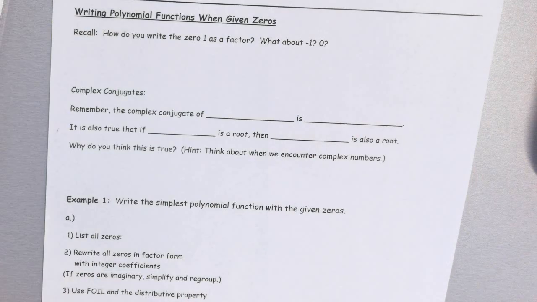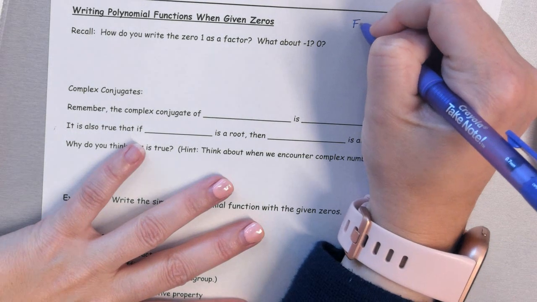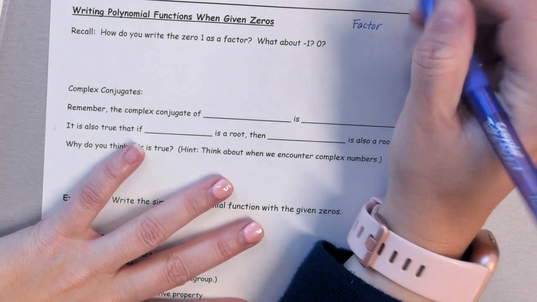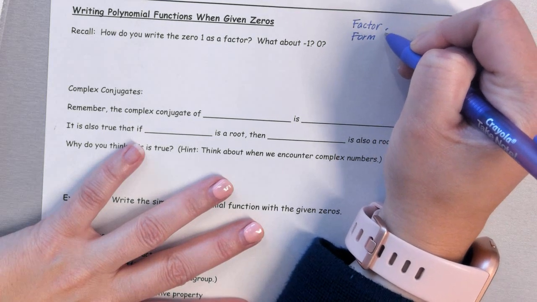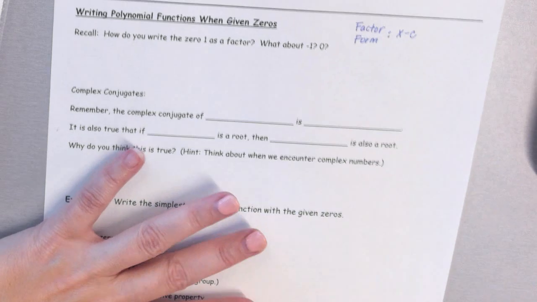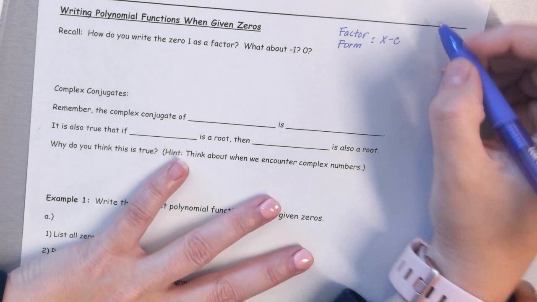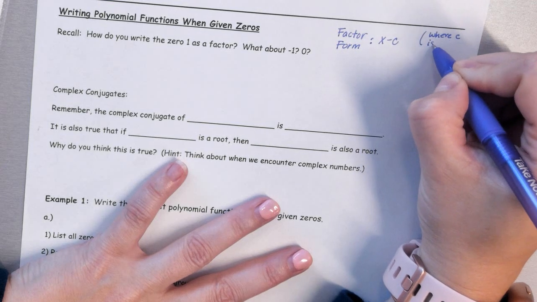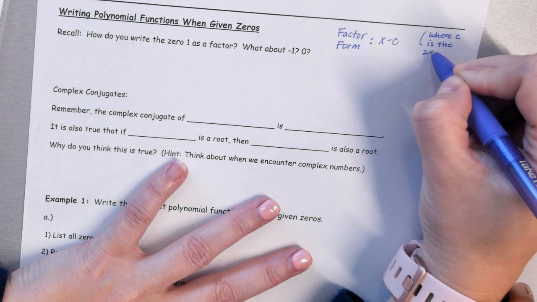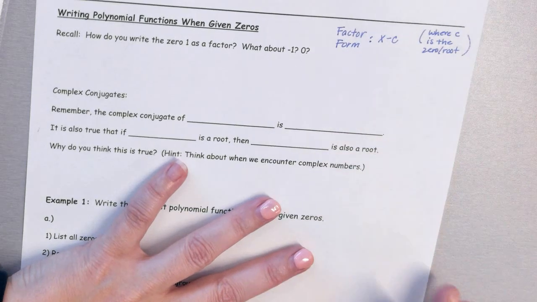So the first thing we're going to talk about is factor form. You have zeros and you have factors. Factor form is x minus c, where c is really the zero or the root, because those are interchangeable.